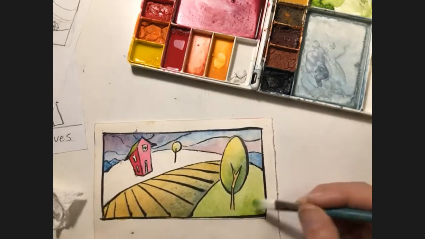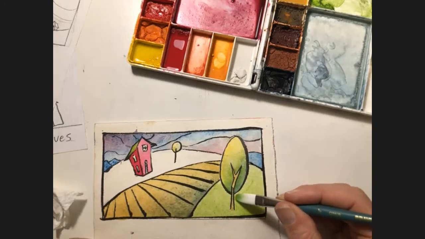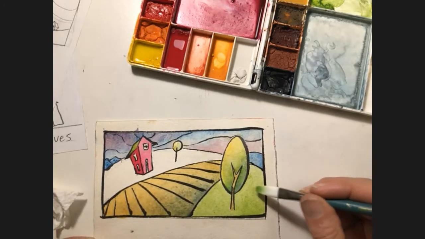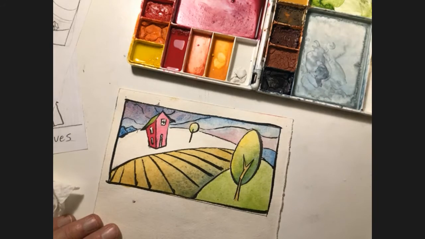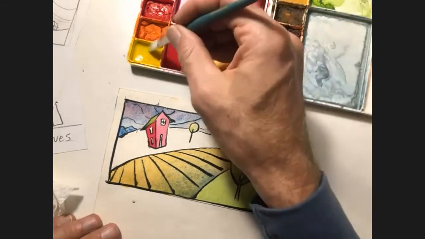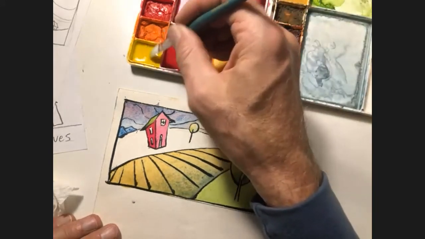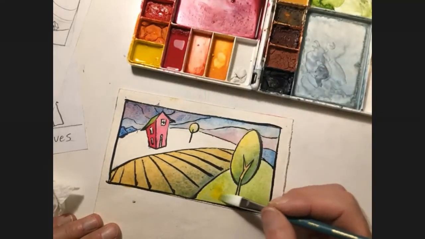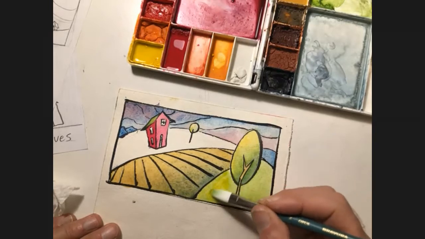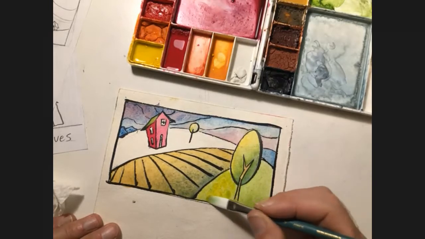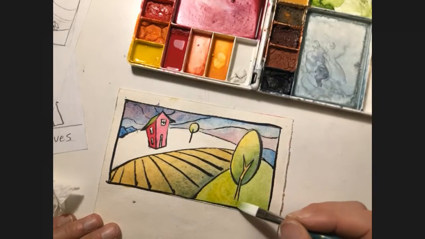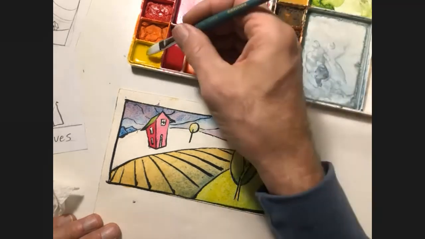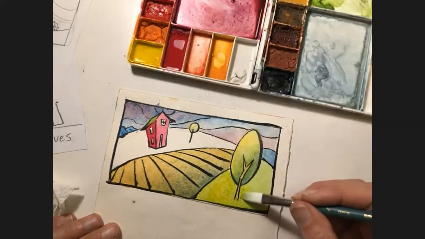Now mind you, working wet on wet also helps with that. Now, foreground is also good to have warmer, so I'm really going to warm this up. And then further away cools down.